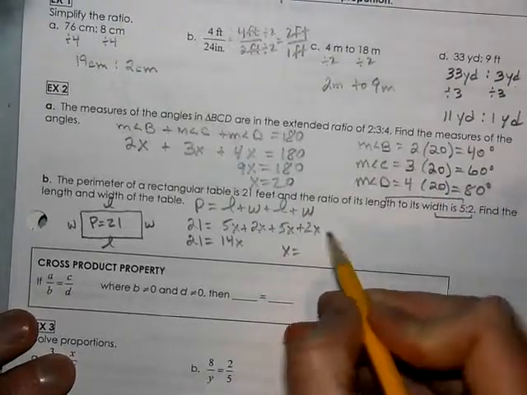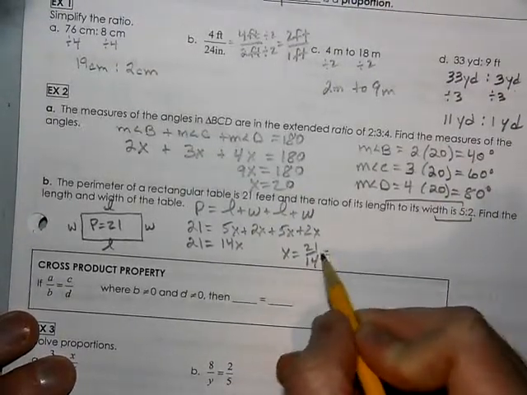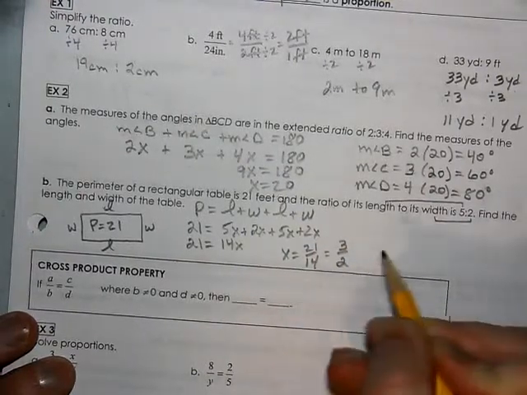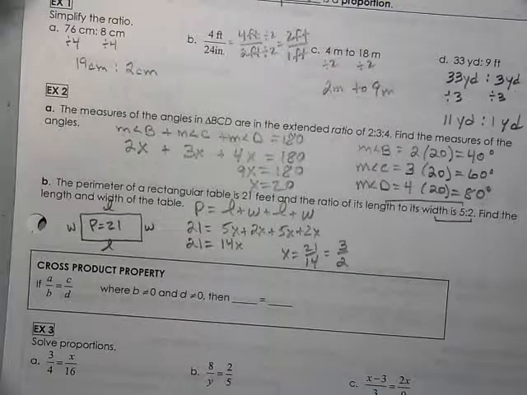We divide by the 14. So 7 goes into each of these, 3 and 2. So we get 3 halves. That's what x is. That's the common multiple that is making up the 21 using the ratio of 5 to 2.